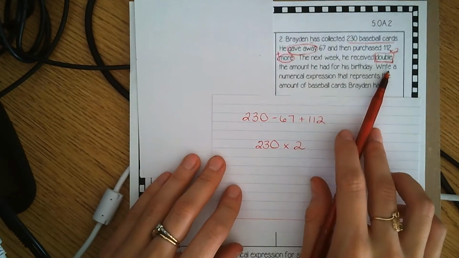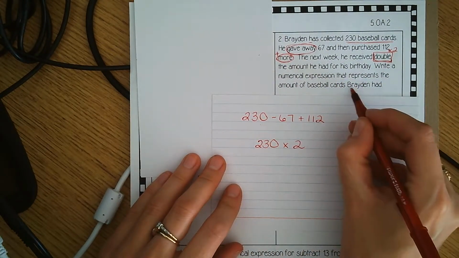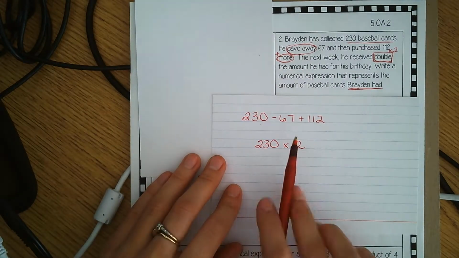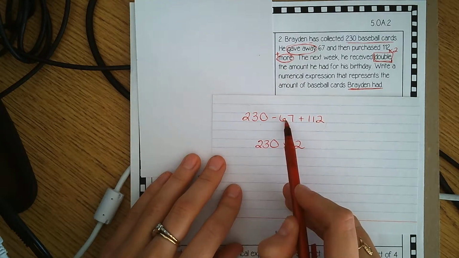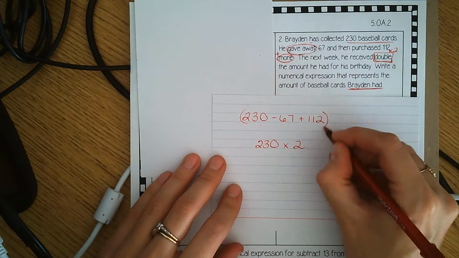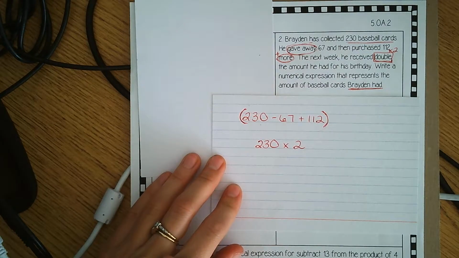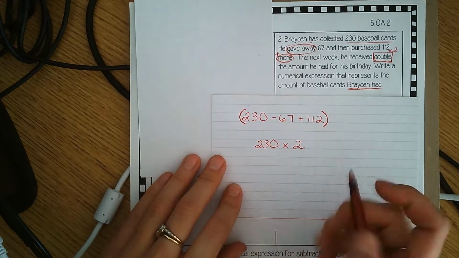Now let's look at our question. Write a numerical expression that represents the amount of baseball cards Braden had. So we're going to look at this and we're going to say, okay, this is where he started. He started with 230, he got rid of 67, and then he added 112. This is where he started. I can put parentheses around that because I know that's his starting point. And then he got double this 230 amount.